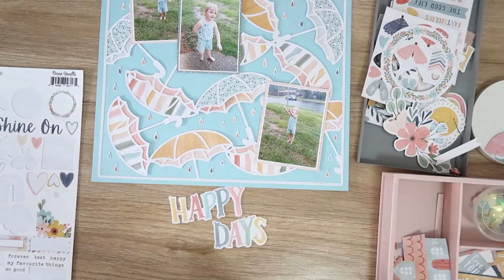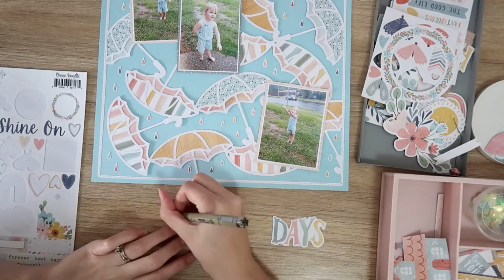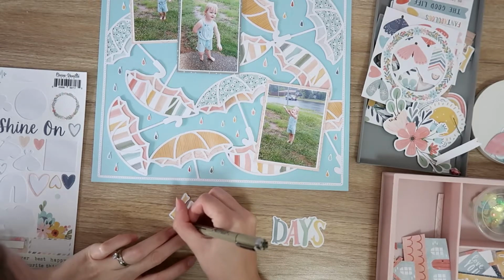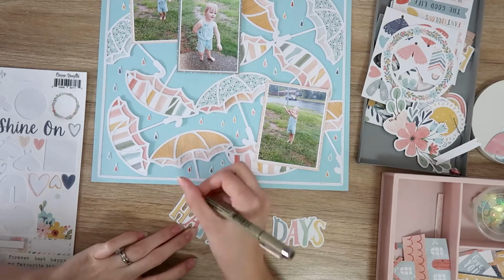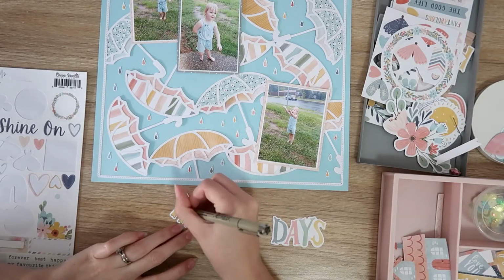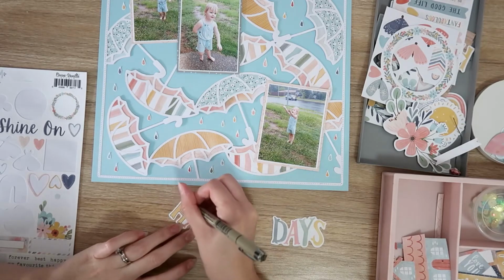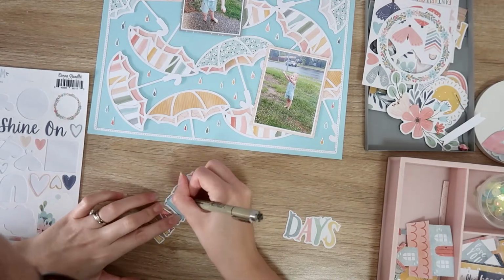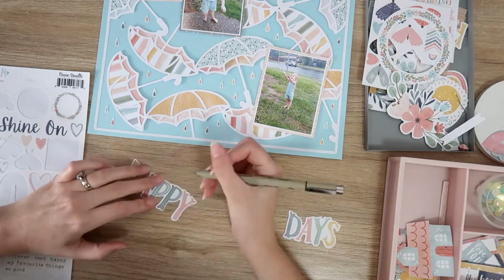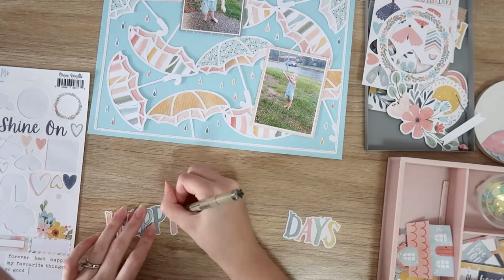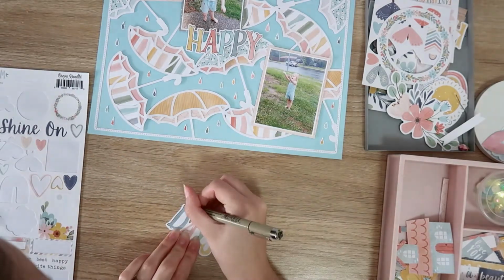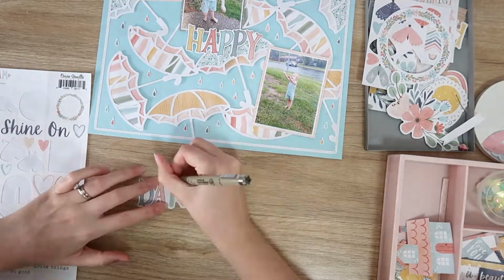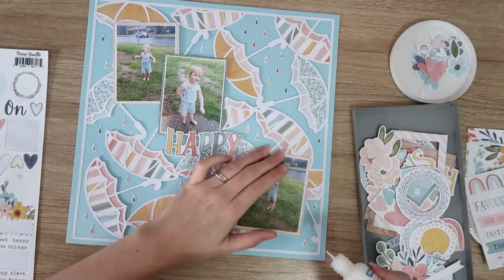I did decide, just because the colours are so similar to all the colours I've used in the background, to take my Pigma Micron pen in black and just trace around the outside of all those letters, just to help them stand out a little bit more amongst all the colour that is already going on the page. So I'm just going around and doing a thin line of that, taking my time. And I really like to personalise ephemera and titles with hand drawing and outlines quite a lot. That's something I do pretty often.